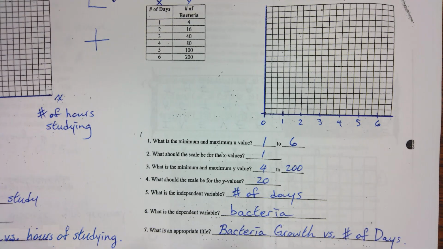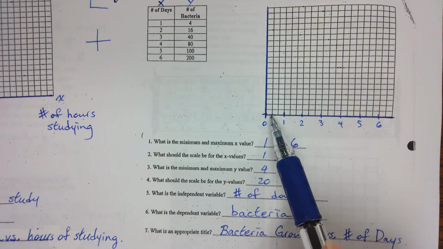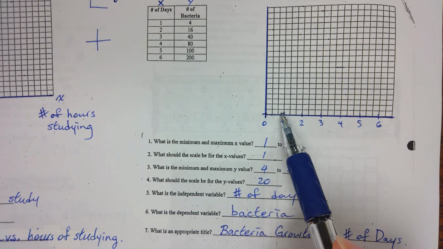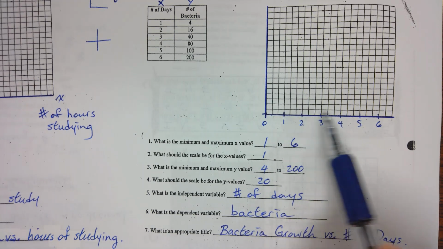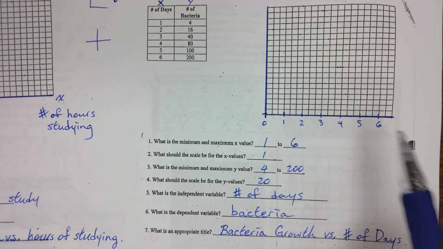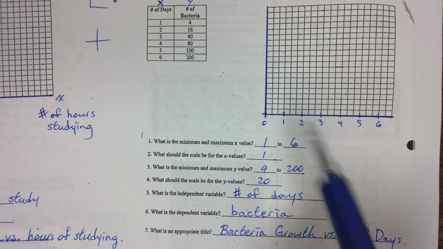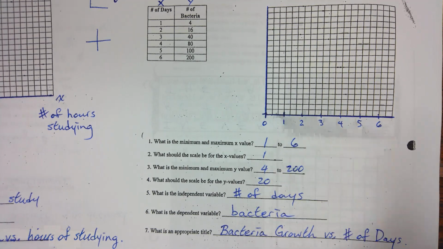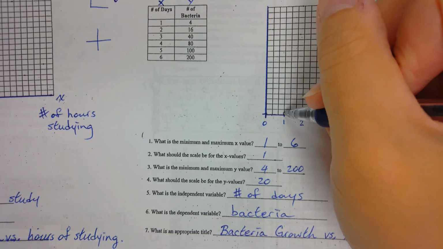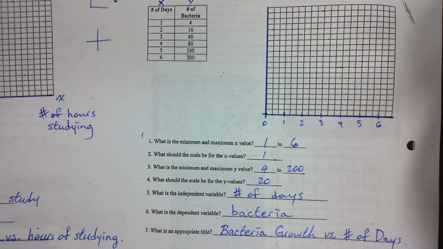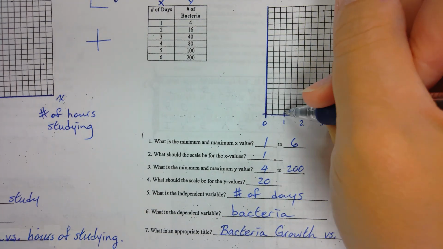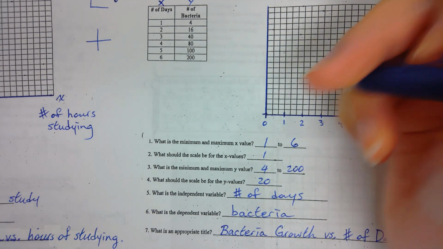Okay? Second thing, notice where I'm writing the number. I'm writing the number on the line. So I'm doing the ticks. You're not doing a bar chart anymore, so you don't write the number inside the box. So that's like grade 6 where you do bar graphs. So now we only do line graphs. So on the line. Okay?